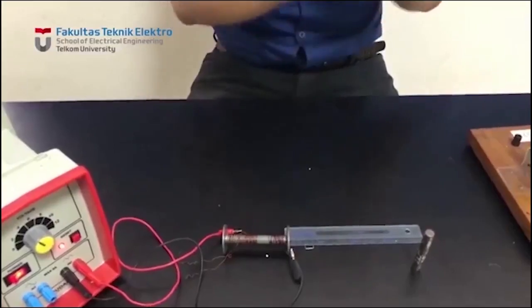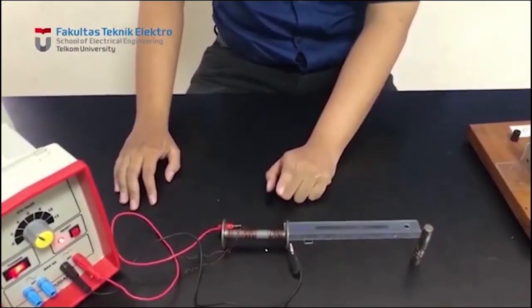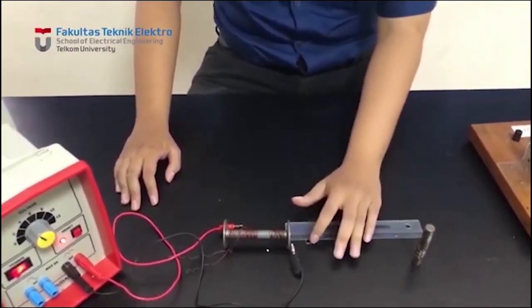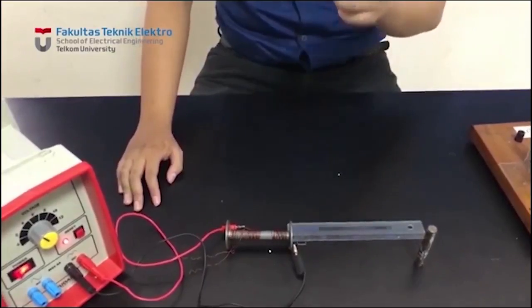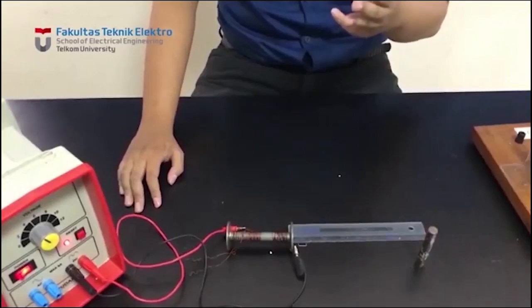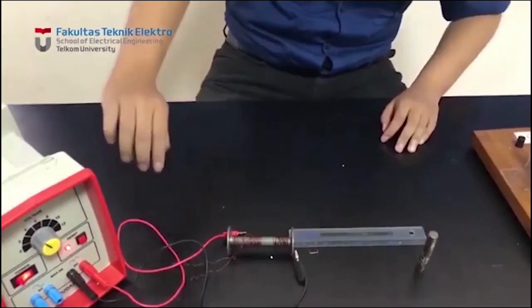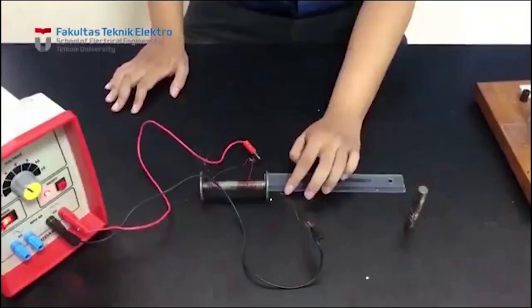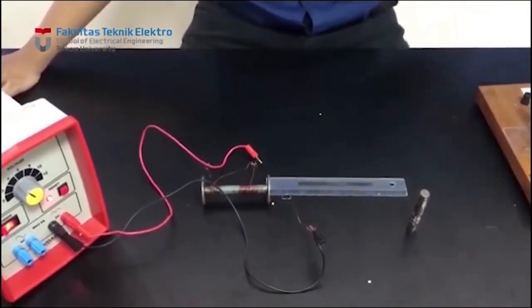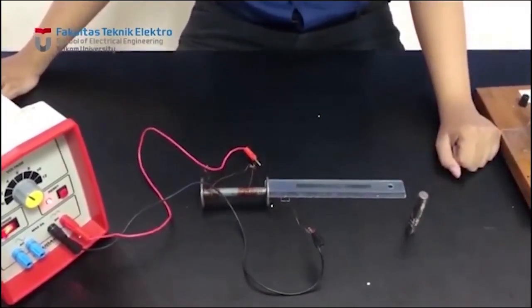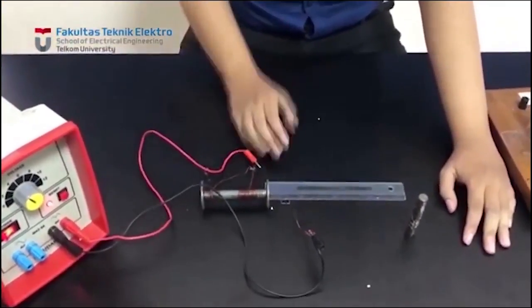Next, you will need to fill the first practicum observation table in the module. Number of coil you can fill with 10. The maximum distance to drag the clips you fill 1 centimeter, 2 centimeter, and 2.5 centimeter according to the experiment earlier. Then the next we'll try to use the 20 turns coil and then repeat like the previous practicum.